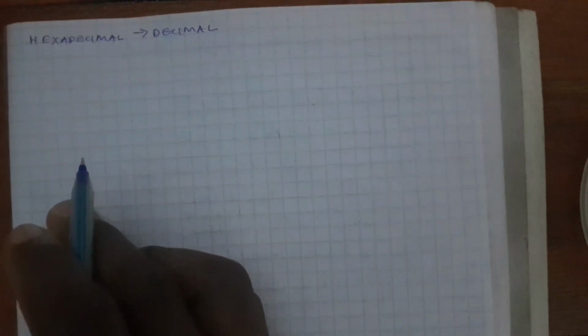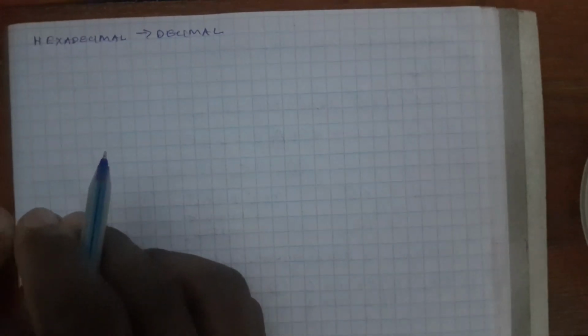We are still looking at computer numbering systems, and today we are looking at the hexadecimal system, and we will look at how you can convert hexadecimal numbers to decimal numbers. First, you need to familiarize yourself with these hexadecimal numbers. We have 0 to F.